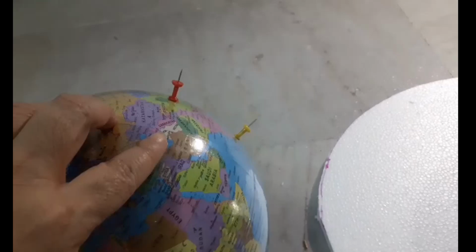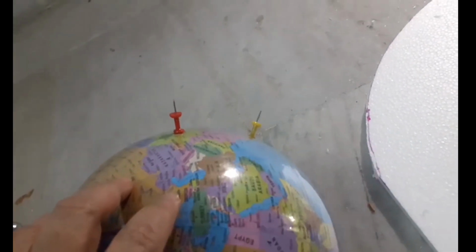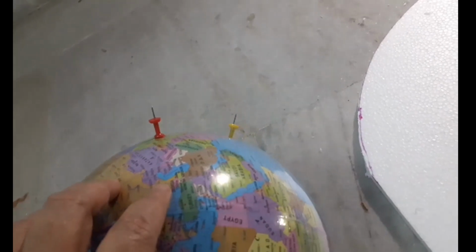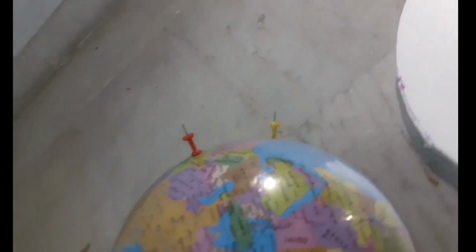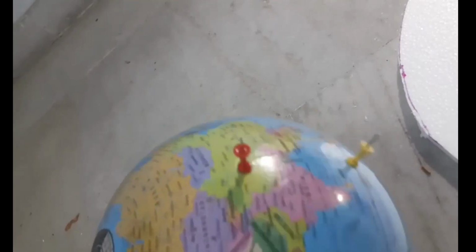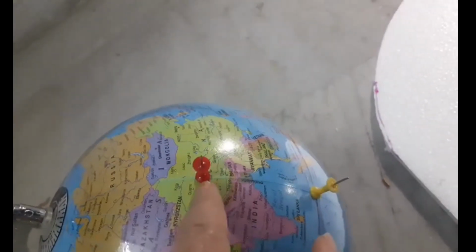So all points along the longitude will face the sun directly and have noon at the same time. That's what I'm trying to show you there.